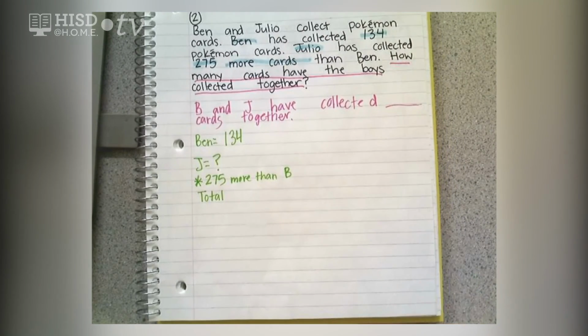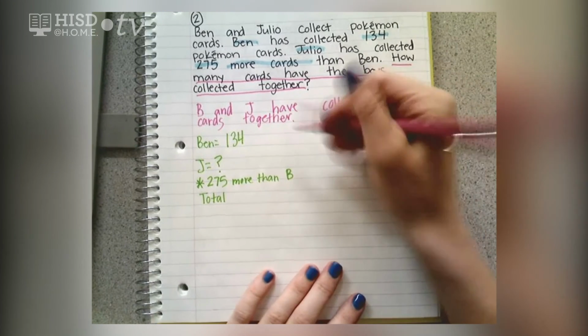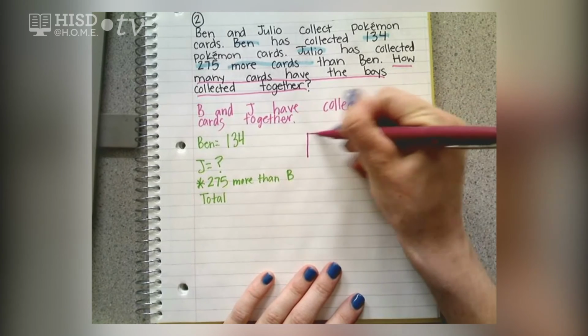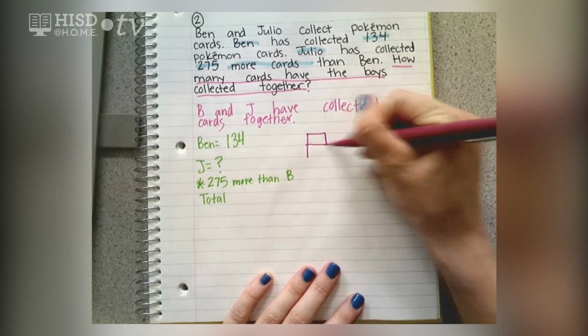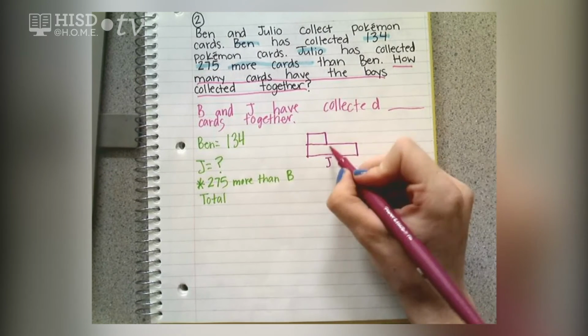So this is going to be even more of a two-step problem because first we need to figure out how much Julio has. So before we can even solve to find the total, we need to figure out how much Julio has. So I'm going to draw a strip diagram to represent Julio. We know that Julio has more. This strip diagram looks a little different. This one has one that's kind of shorter and one that's longer. We know J, which is Julio, has the most, right?